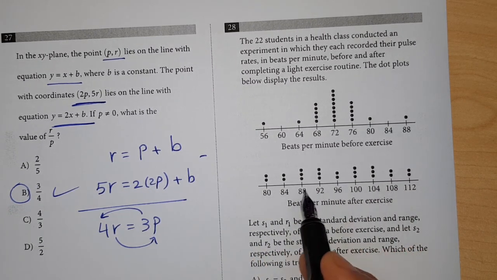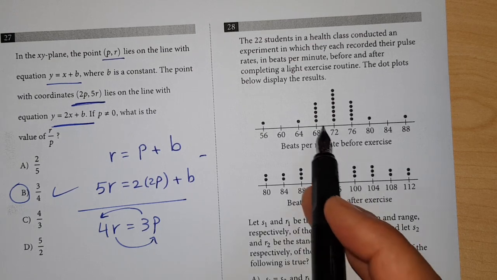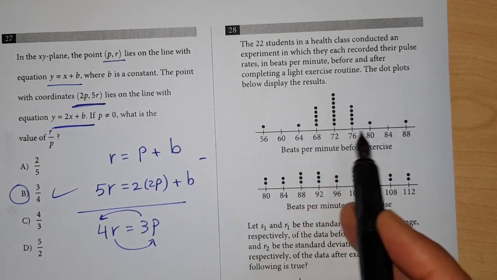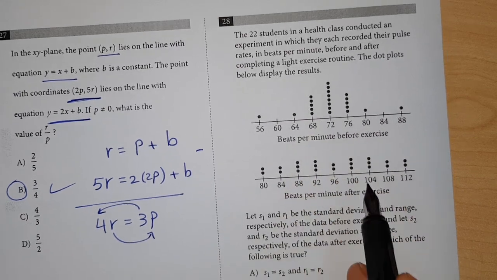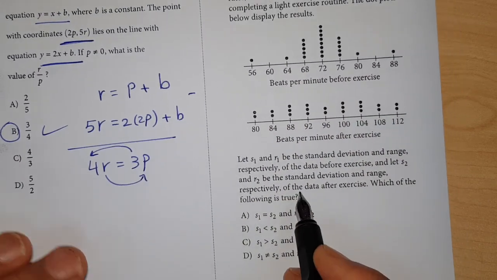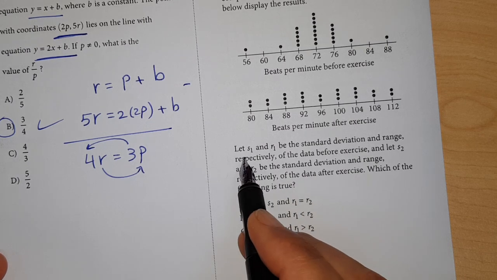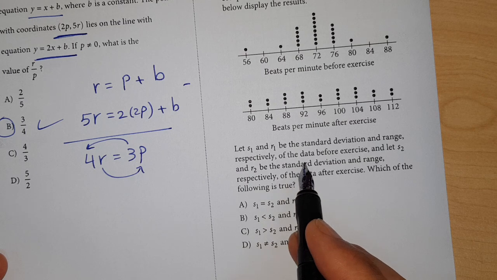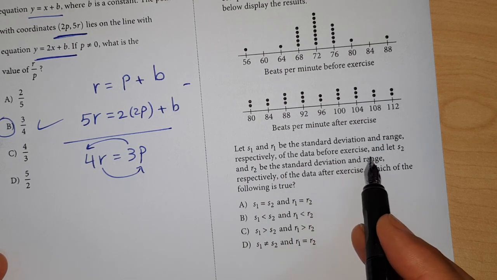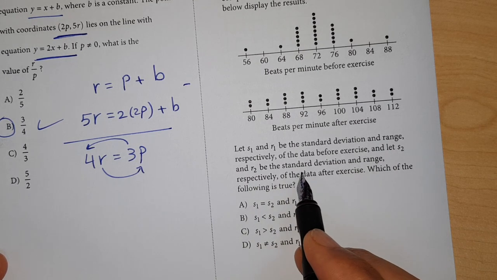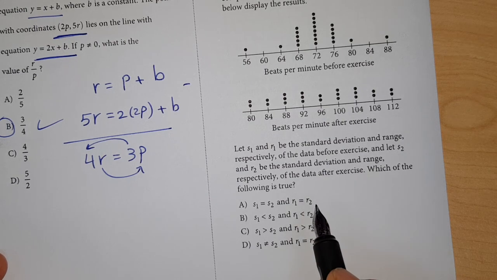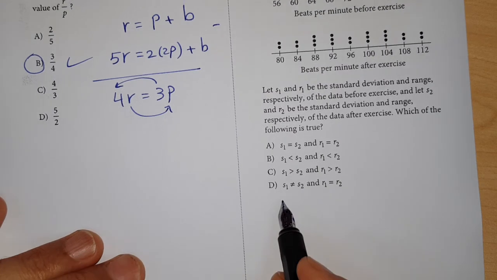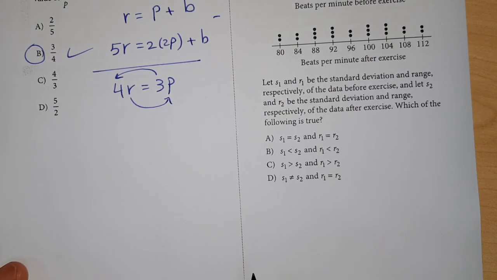The standard deviation here is very small. Here you have a standard deviation. The standard deviation means the difference between the numbers and their mean. Let S1 and R1 be the standard deviation and range respectively of the data before, and let S2 and R2 be the standard deviation and range respectively of the data after exercise. Which of the following is true? Read these options carefully and tell me what's the answer now.